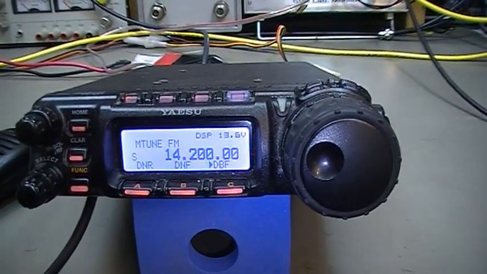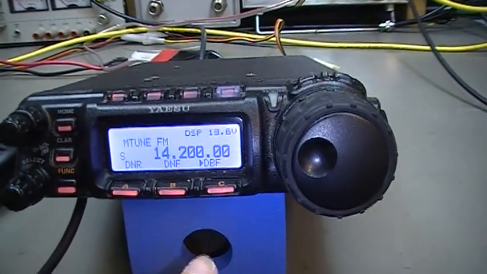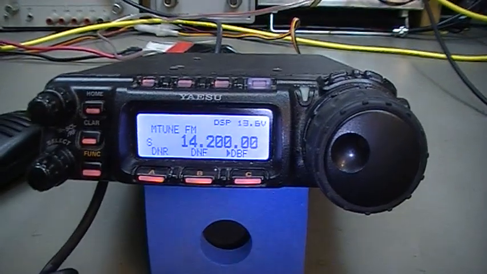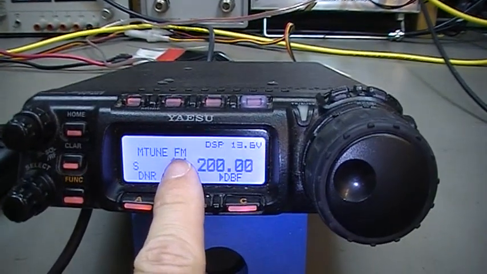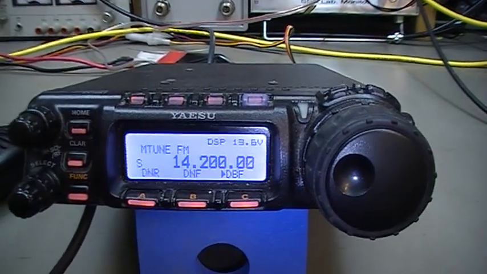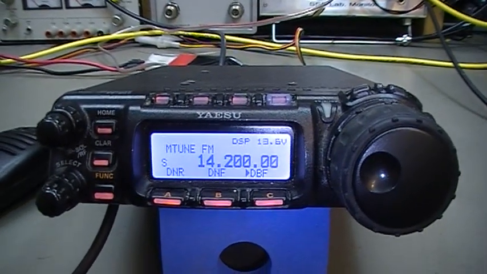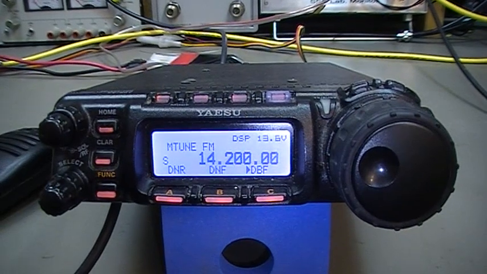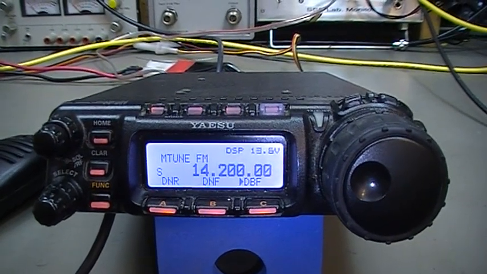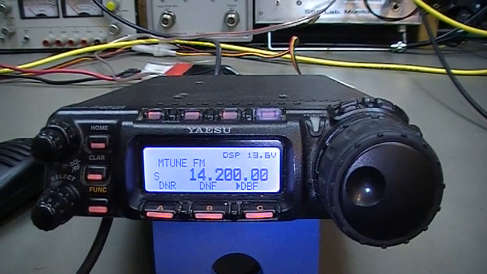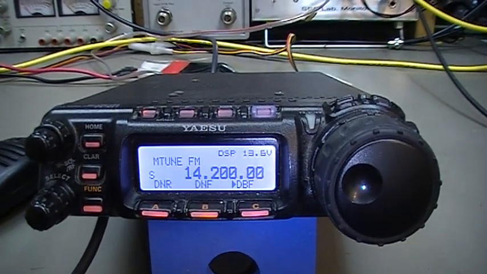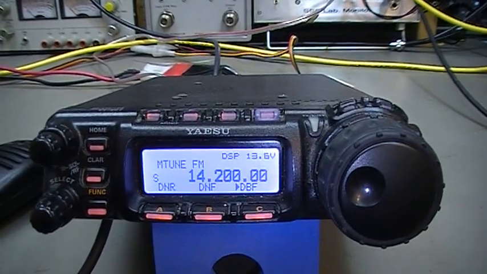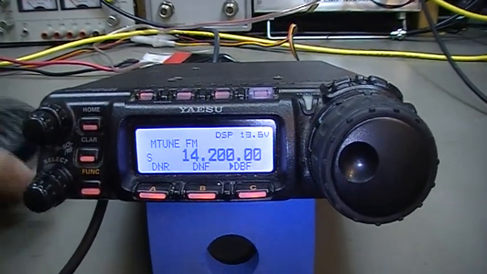Okay, I've set the radio onto the 20-meter band, and it is set to FM, so let's first check if we have any audio, so that means deviation on the deviation meter, to see if there is audio or not.